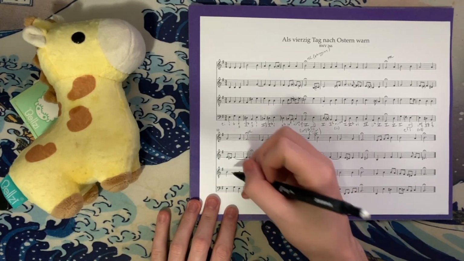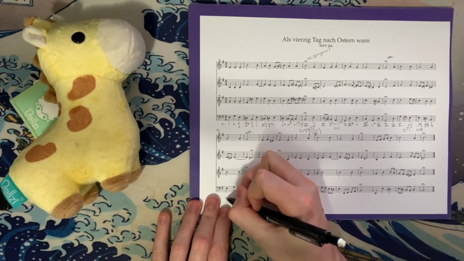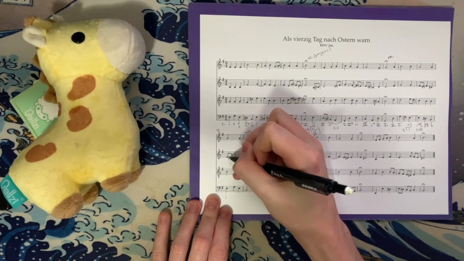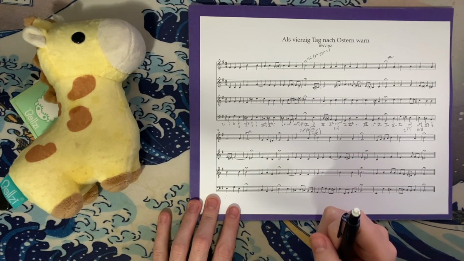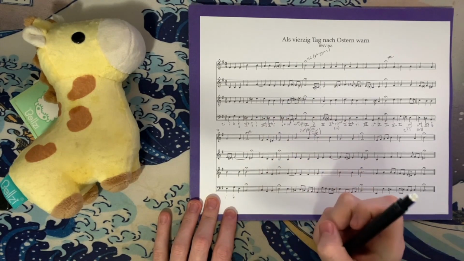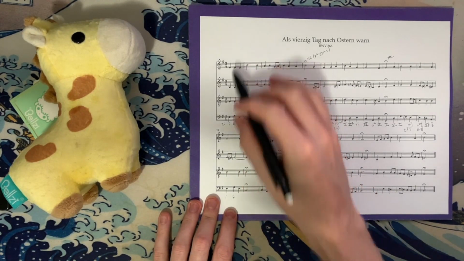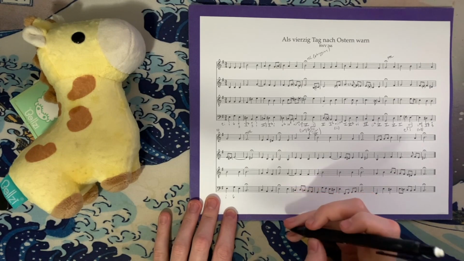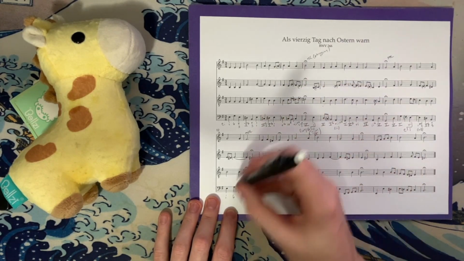Moving ahead, we have E, B, E, and G. That's our tonic triad, E minor. Neighbor tone here in the alto before we get G, B, E, and G. E minor in first inversion. We're seeing something very similar to the first phrase here in terms of the harmonies and the bass line.